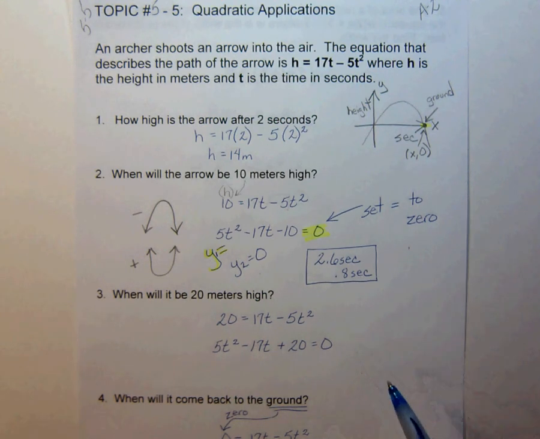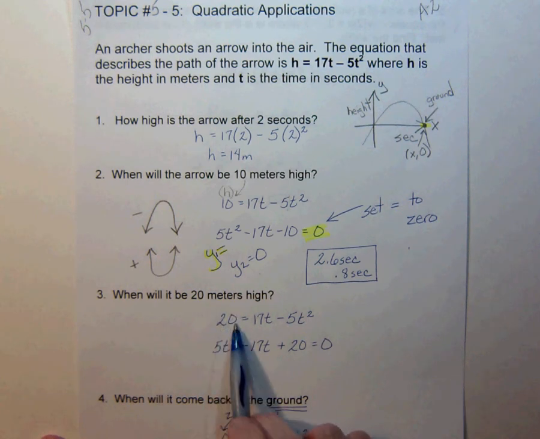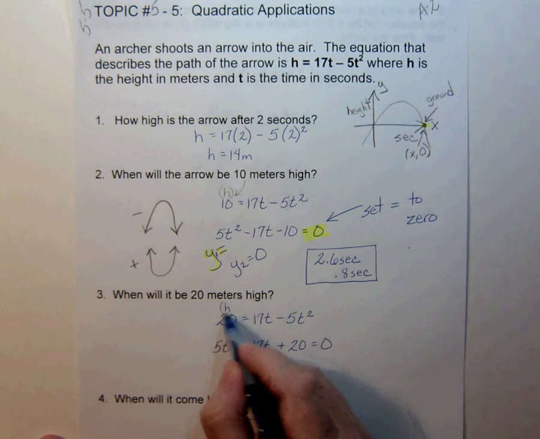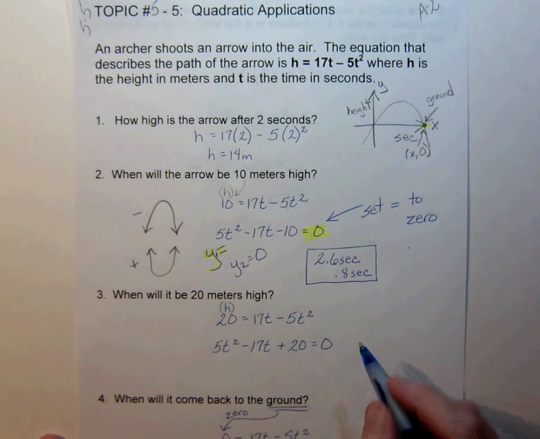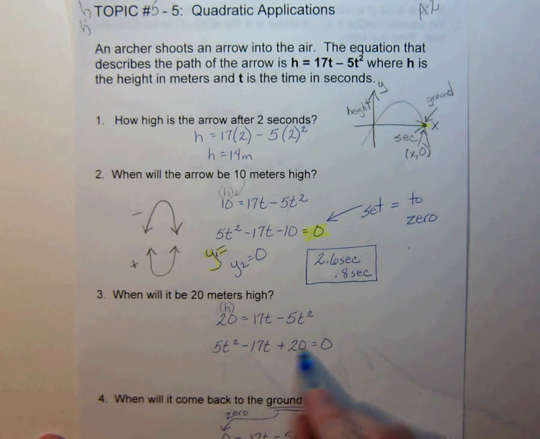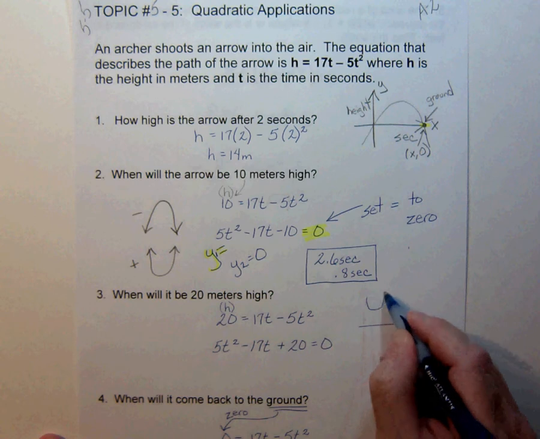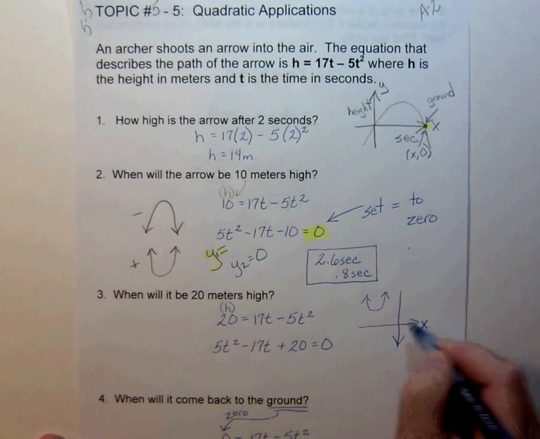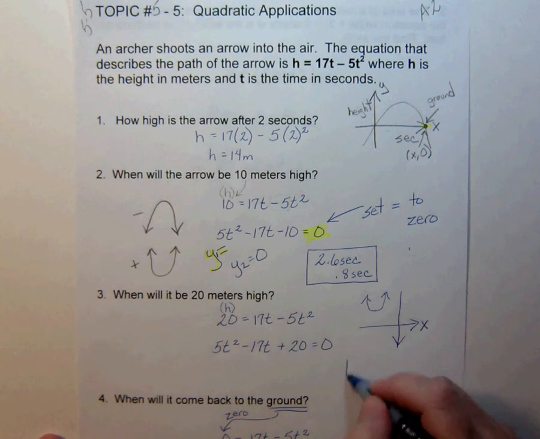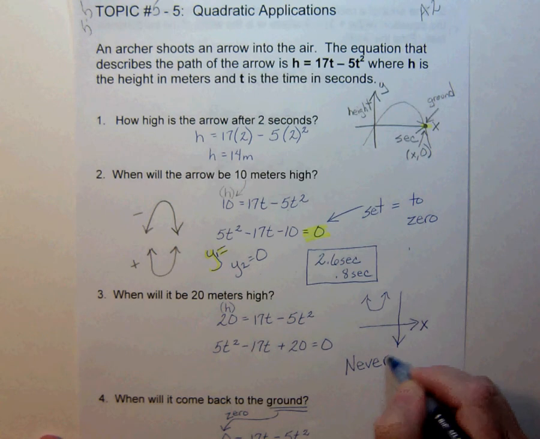Okay, when will it be 20 meters? So again, you're going to replace this number for your height. The 20 is being replaced. Put it in standard form, throw it into your calculator, and what you're going to see here is that it's never going to cross the line. Remember when I told you that they look like that and they don't cross the x-axis? That would be no solution. So this one's never going to get to that state of 20 meters high.